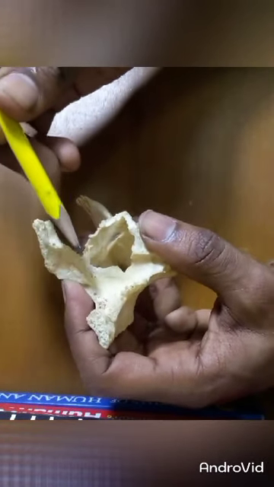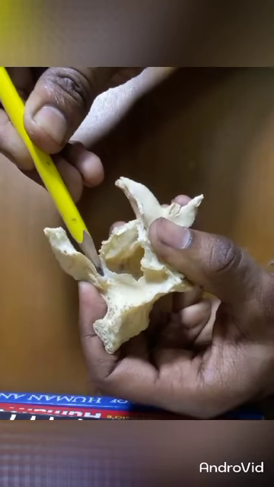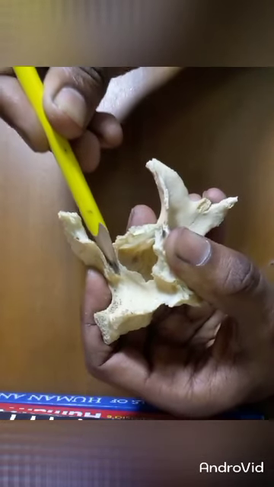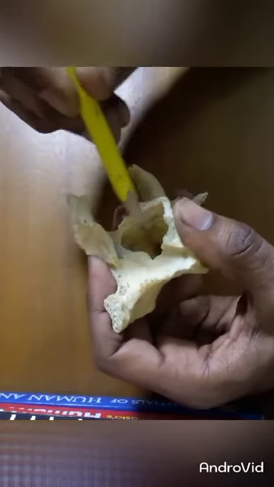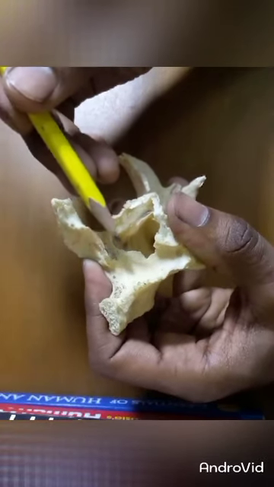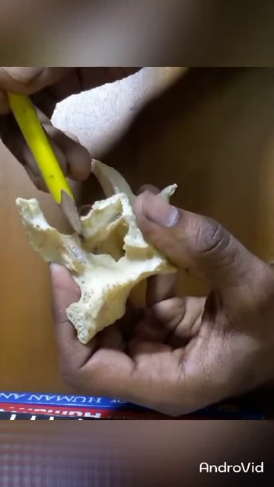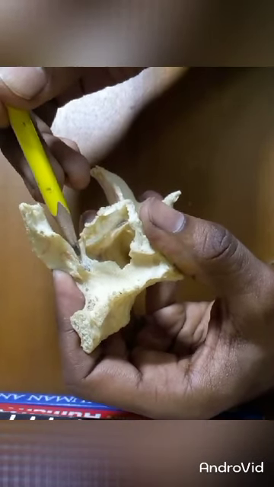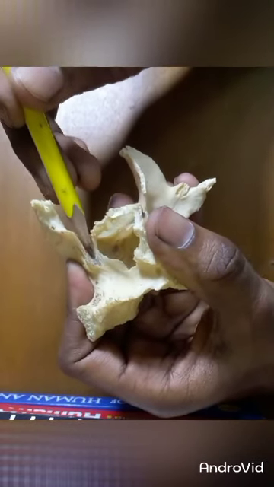In the nasal surface there is a nasolacrimal groove. This is called the nasolacrimal groove. This lies vertically in front of the hiatus, and this forms the nasolacrimal canal by the descending process of the lacrimal bone and the lacrimal process of the inferior nasal concha.